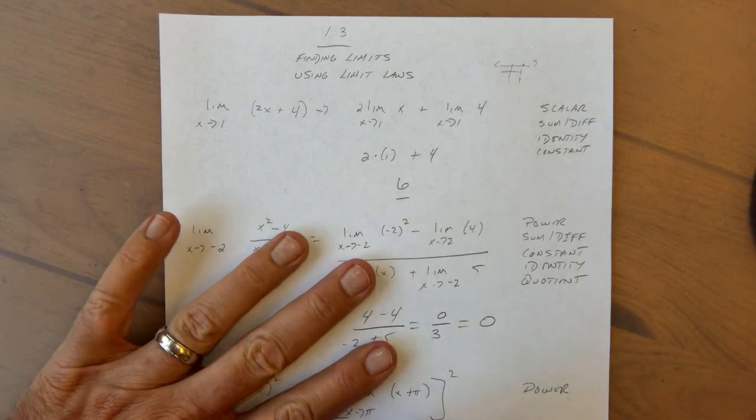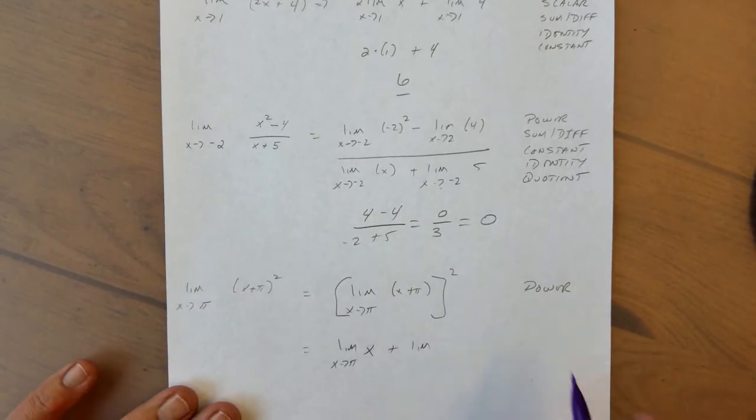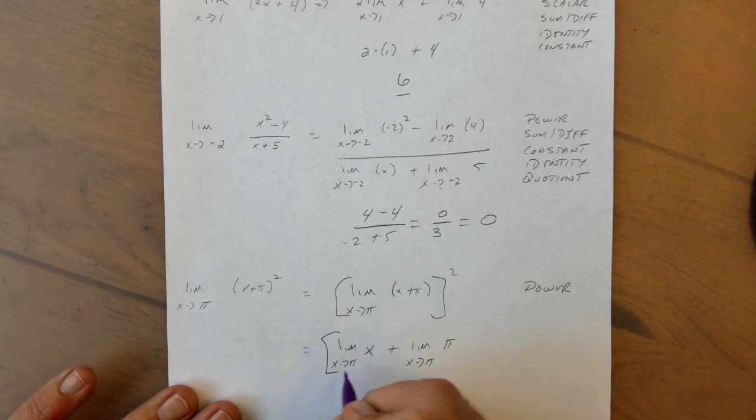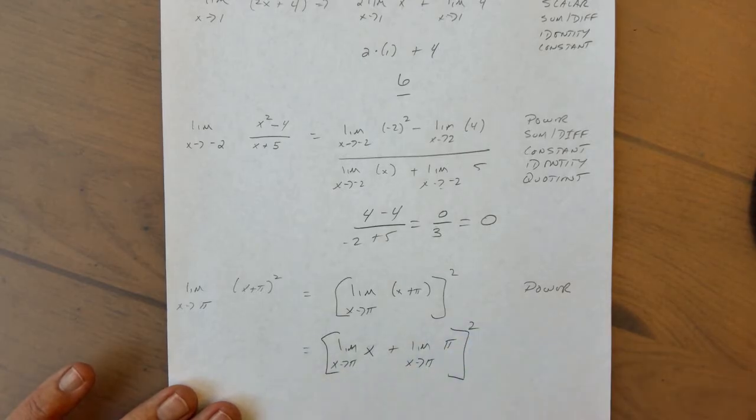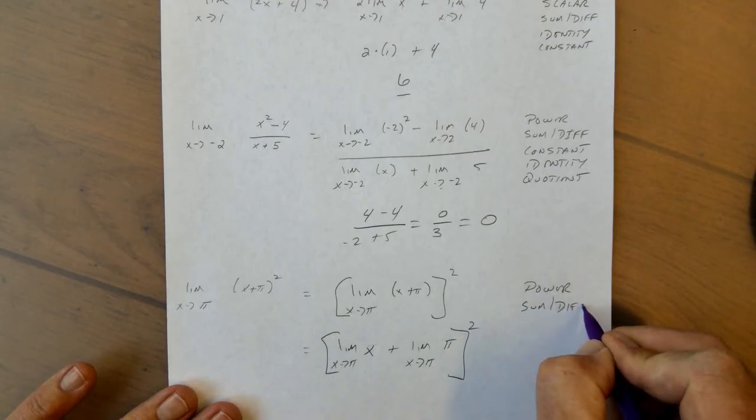Oops, that should have been an x. Let me get that back on our screen there. Sorry about that. The limit as x approaches pi of x plus the limit as x approaches pi of pi. So we have our sum difference.